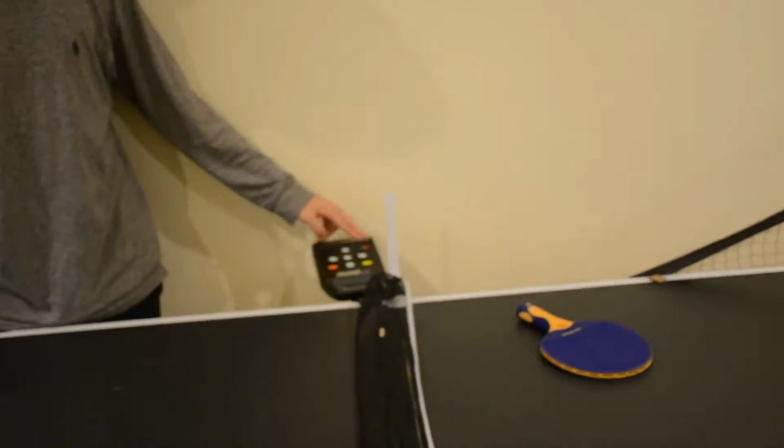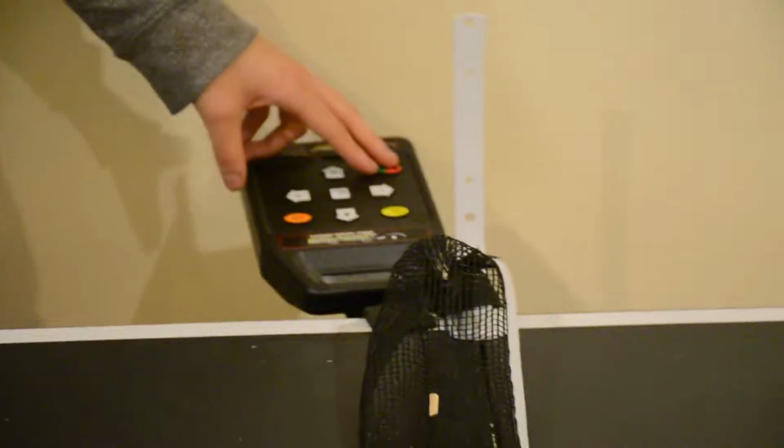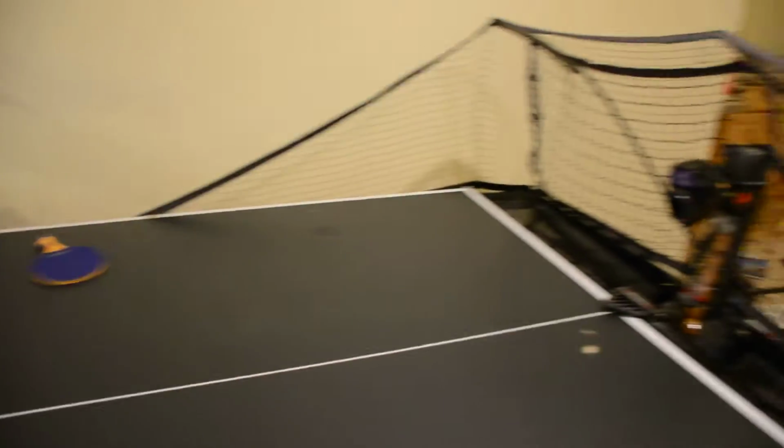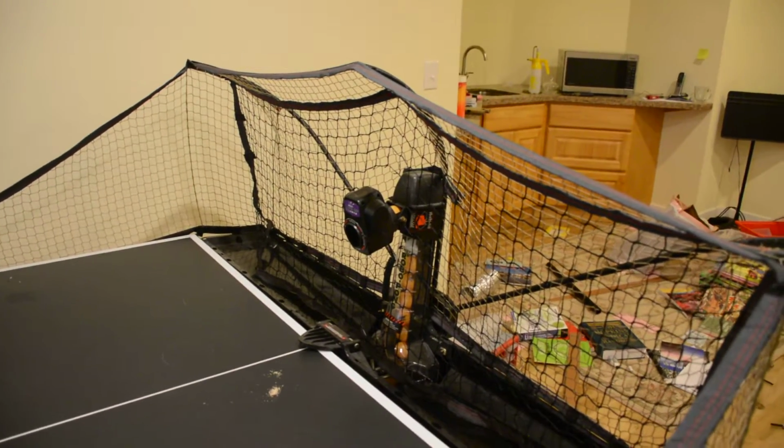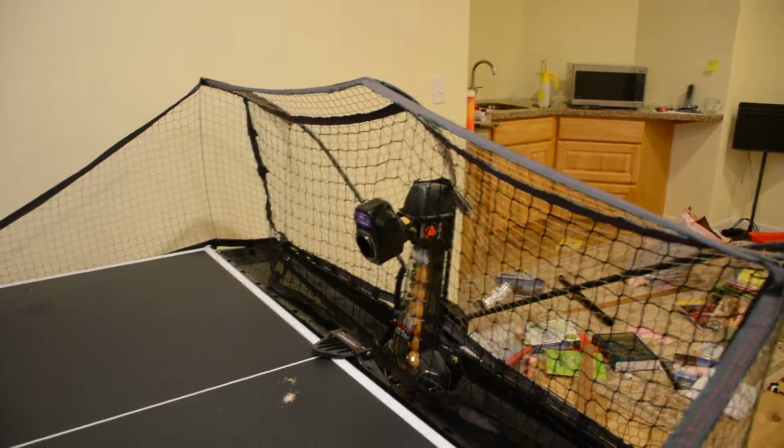To start off our project, we had one of us push this button over here, transferring our kinetic energy into electrical energy. We then use this electrical energy to shoot a ping pong ball with that ping pong ball machine, converting the electrical energy into kinetic energy.